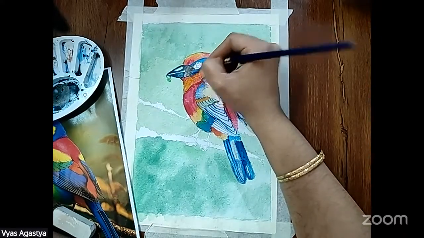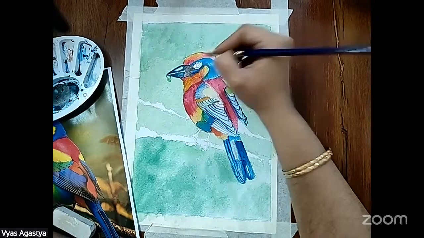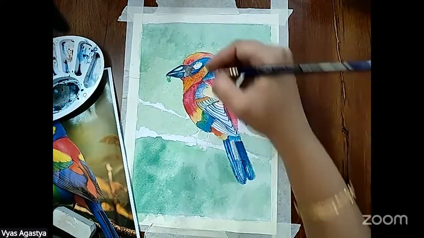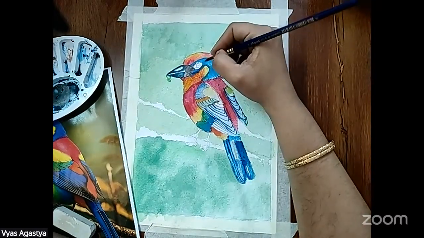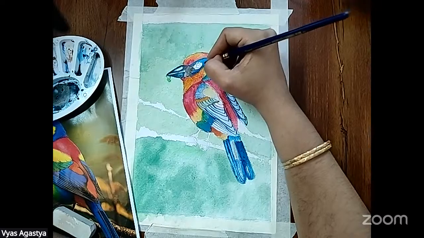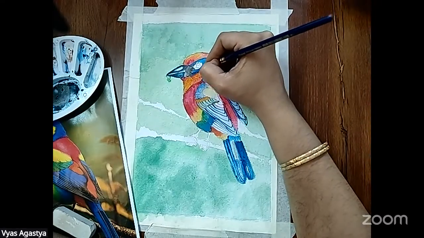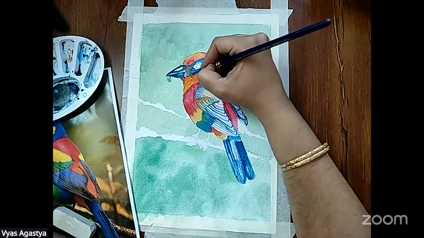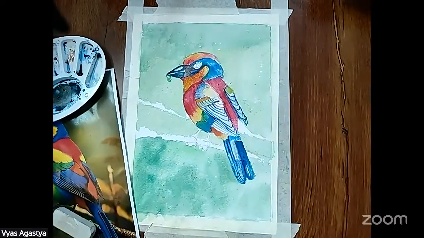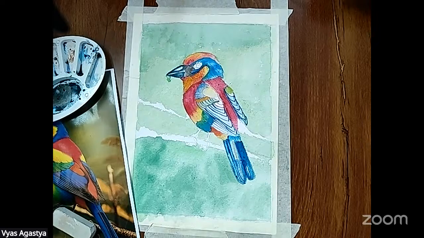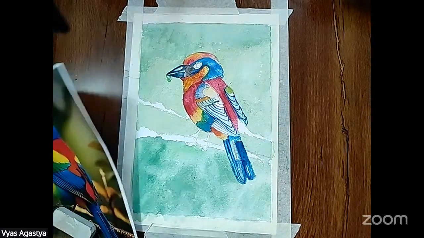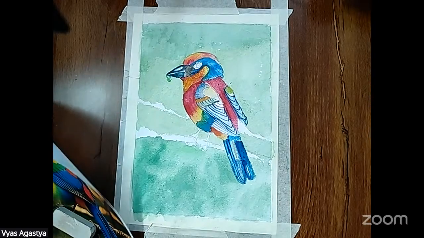Now I am seeing the strokes, how the strokes are from the reference image, and I am adding the depth over here. Now I am moving to the eye part. For the eye part also I am taking Persian blue in thicker value. Don't use too much water.